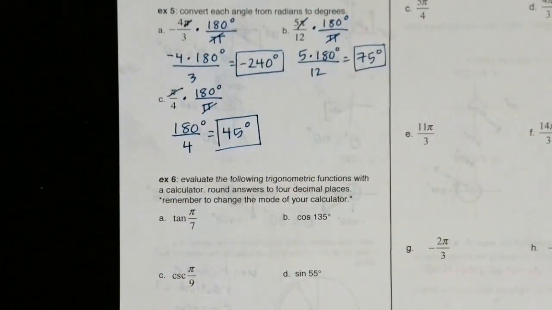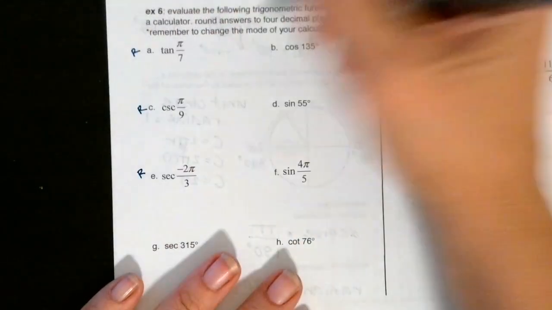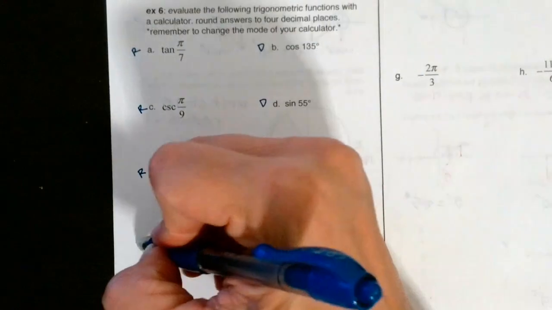Okay, evaluate the following trigonometric functions with a calculator. Round answers to 4 decimal places. Remember to change the mode of your calculator. Okay, so this is the way it works. If you see a degree symbol, it's in degrees. If you don't, it's in radians. So sometimes there's a pi and sometimes there isn't. That doesn't matter. If you see the degree symbol, you should be in degrees. Otherwise, default mode is radians. So I'm going to go through and write radians, radians, radians, degrees, degrees, radians, degrees, and degrees.